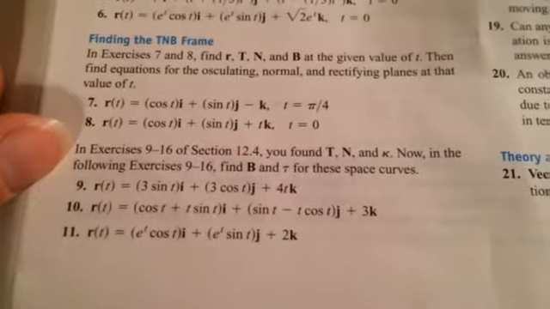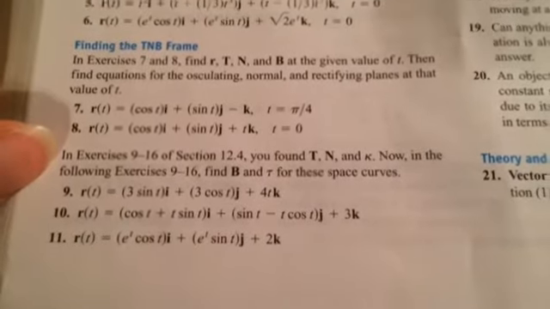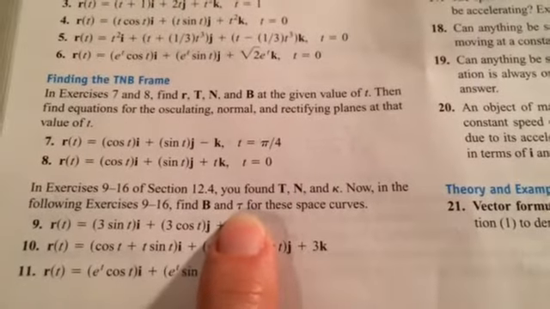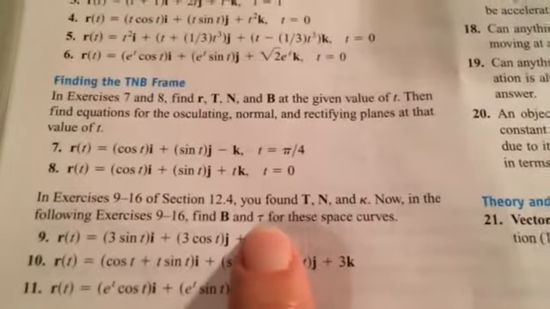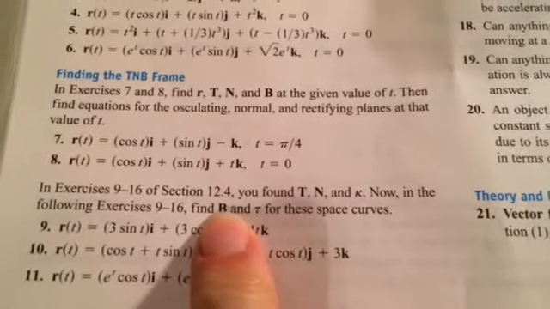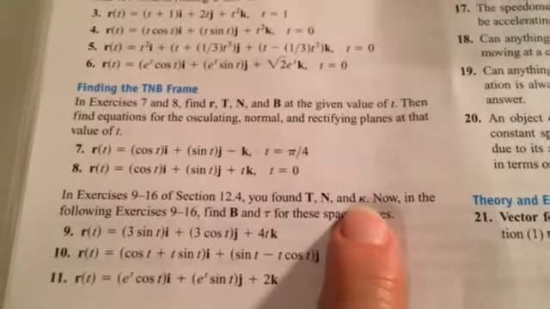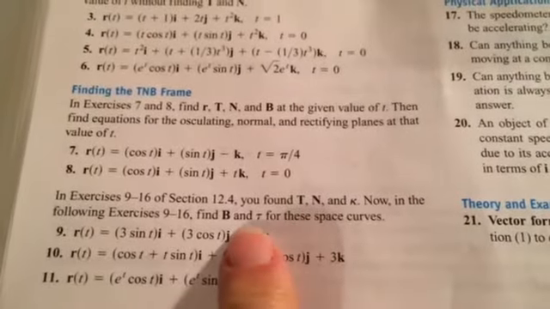Okay, 9 to 16. Oh, that's talking about 12.4. Now it's saying, okay, we're not doing that torsion. I don't know if I'm saying that right, but you know what I'm talking about. We're not doing that, so it's just the B. So we're not doing curvature either. So those two we're not doing.